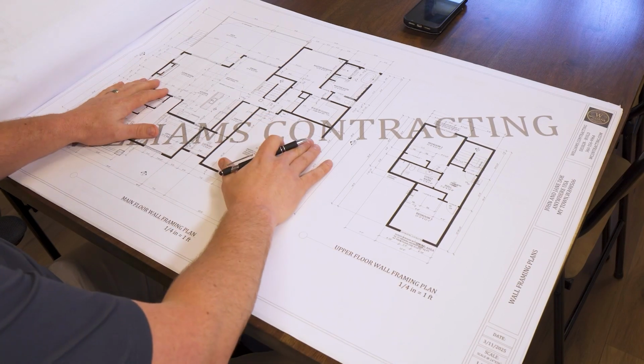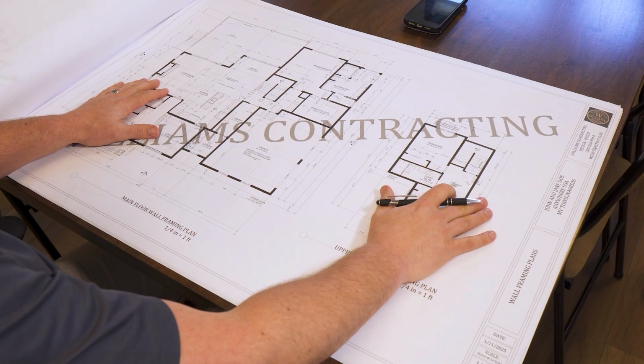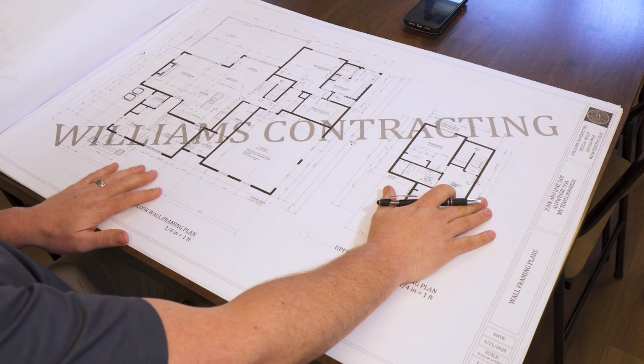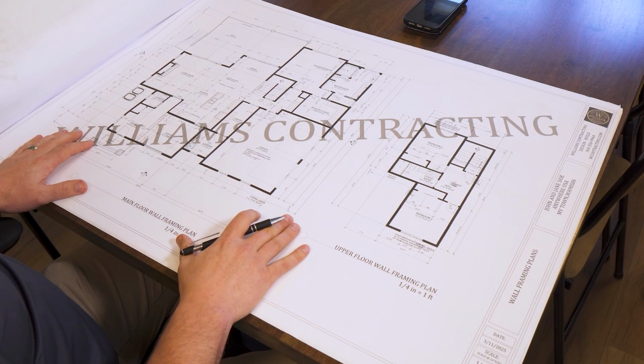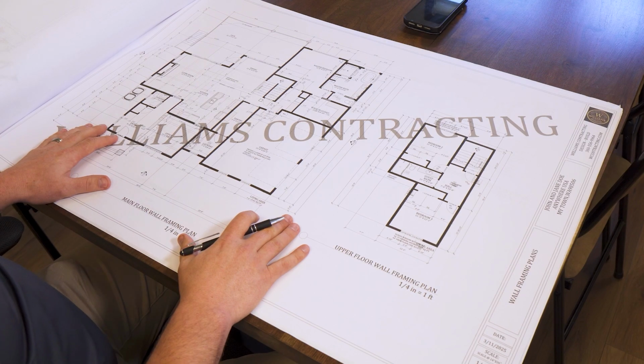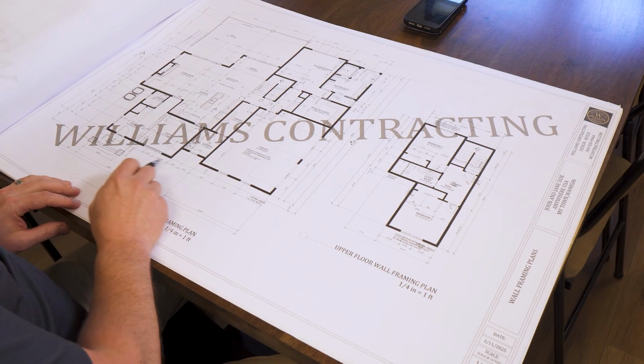Here we are on sheet 7. This sheet contains our main floor framing plan and our upper floor framing plan. This has a lot of detail, a lot of really good information that the main components of the home are going to be built from. So let's dive in. I'm going to start here with our front.